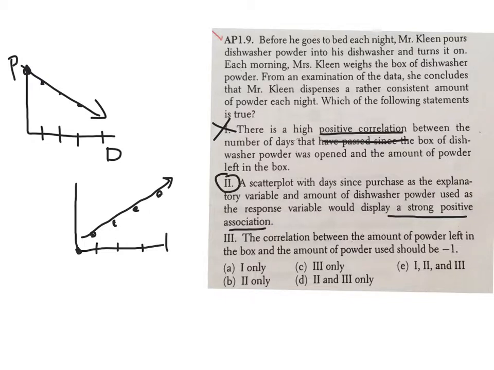Let's see, the third one. So this one, let's make a little graph here. We'll say this is how much we have in the box. So brand new box. So this isn't on days, it's the amount of powder left in the box and the amount of powder used.